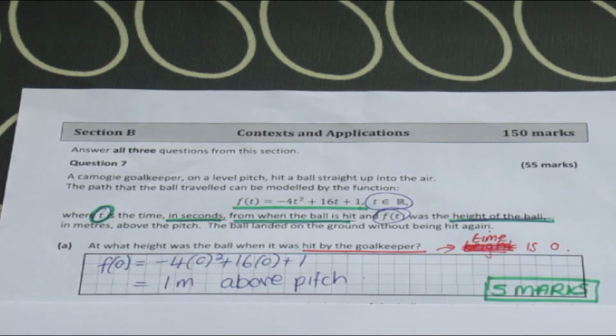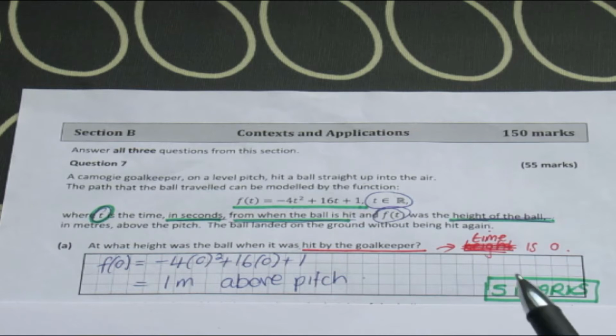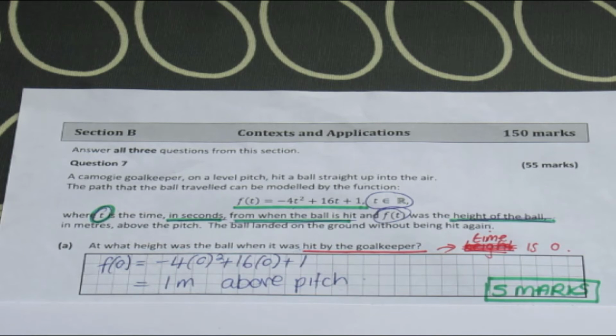Part A then asks, at what height was the ball when it was hit by the goalkeeper? If you think about the instant that the goalkeeper hit the ball, we would say that time is 0 at that stage. So we know that t stands for time. We're going to sub in 0 for t into our function. We do that. Always show your workings. Always show that you've subbed in a number into an equation or into a function. Work it out, and we find that it's 1 meter. At the instant that the goalkeeper hit that ball, we know that the ball was 1 meter above the pitch.